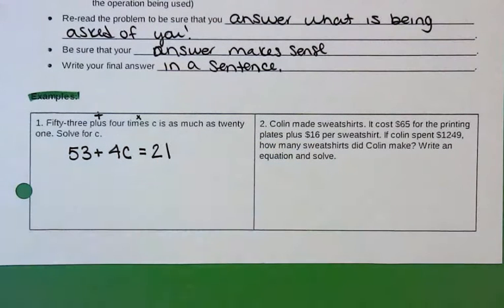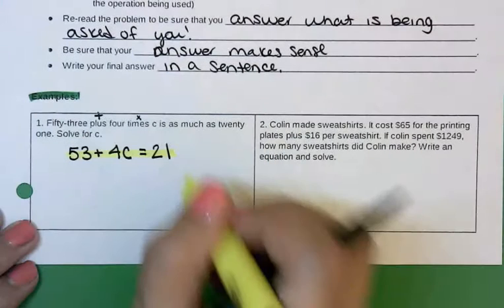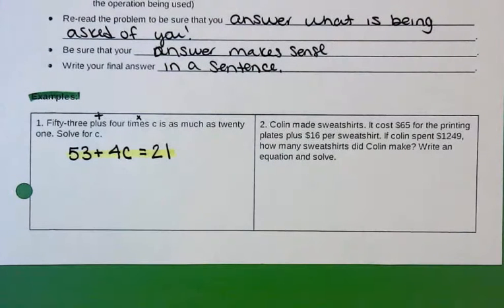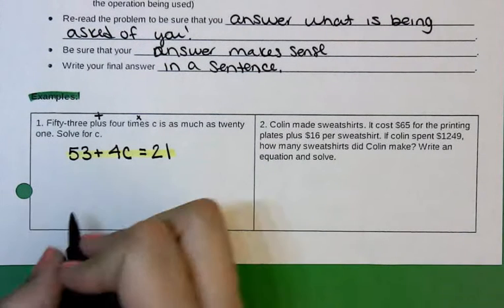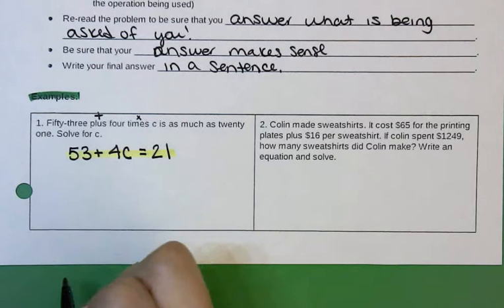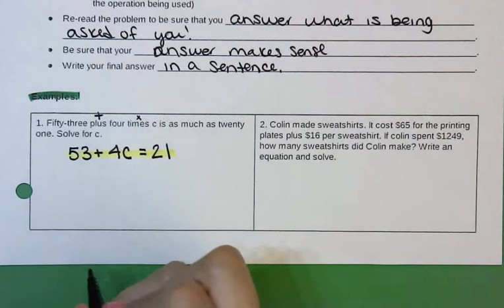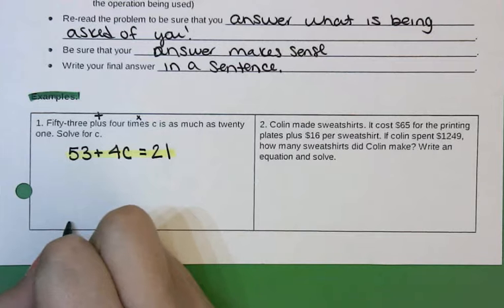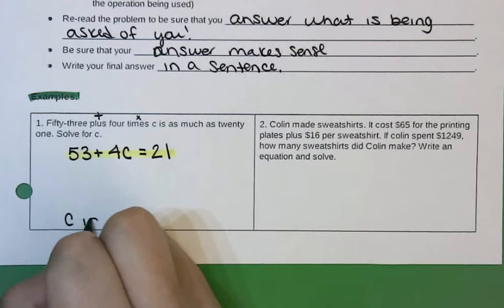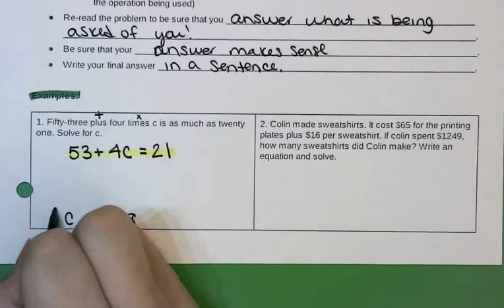So take a minute, try to solve for C, pause the video. By solving for C, we're going to subtract 53 from both sides, divide by 4, and we get C is -8.